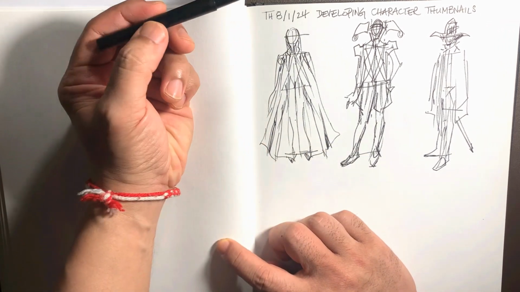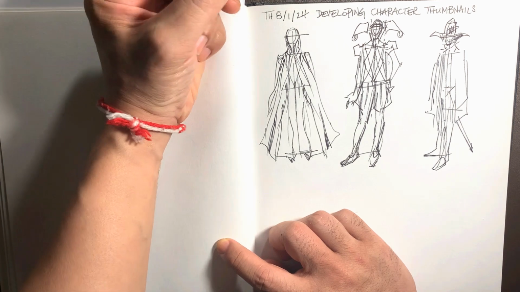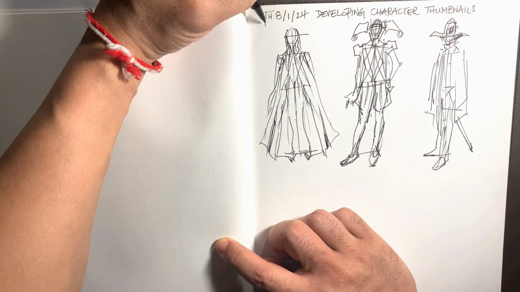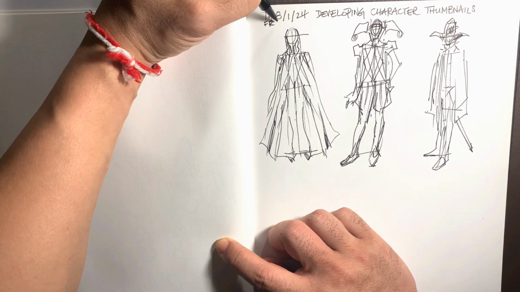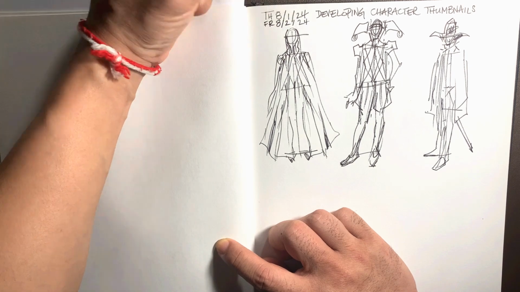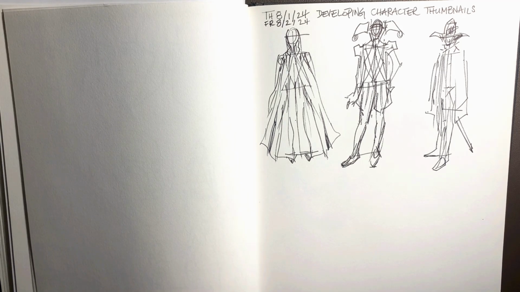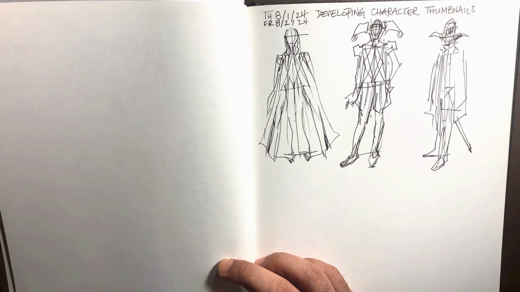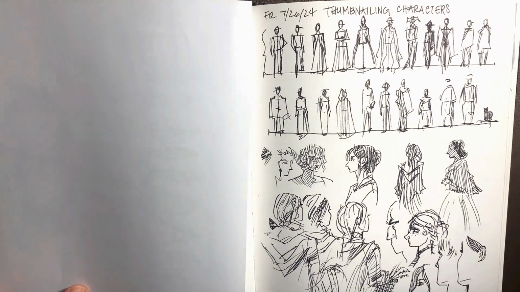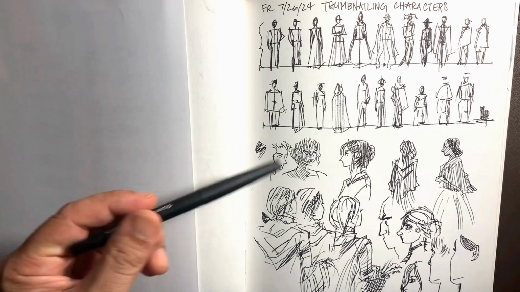And yesterday I had already started this idea of developing character thumbnails. So I'm gonna append the date to include today, and to start off with, the idea comes from this page.